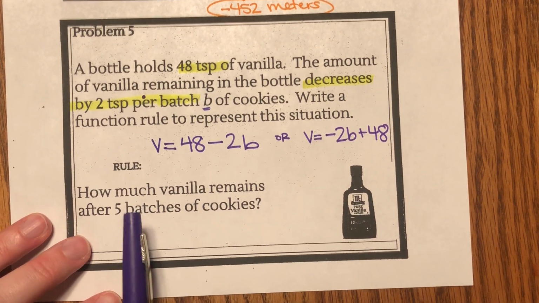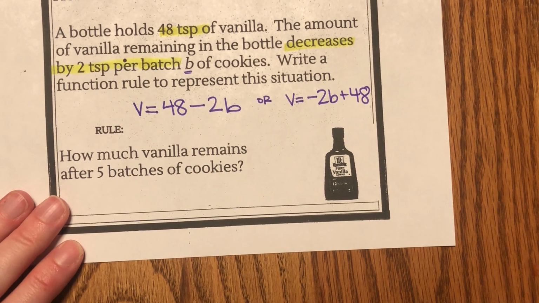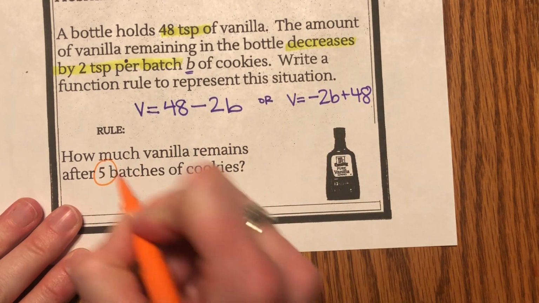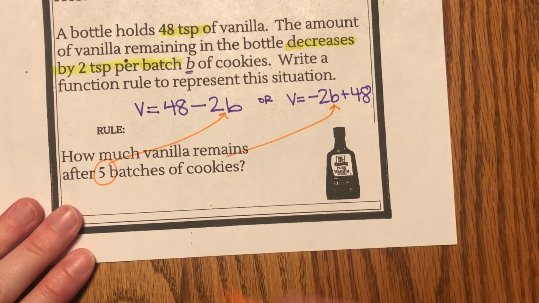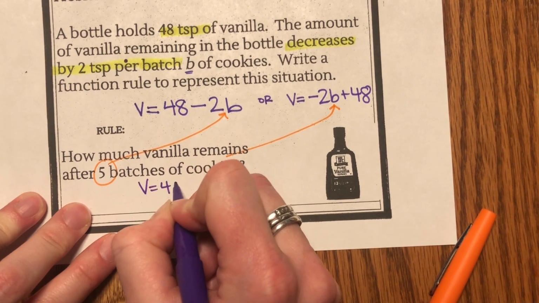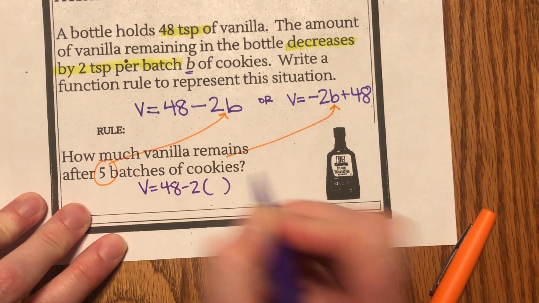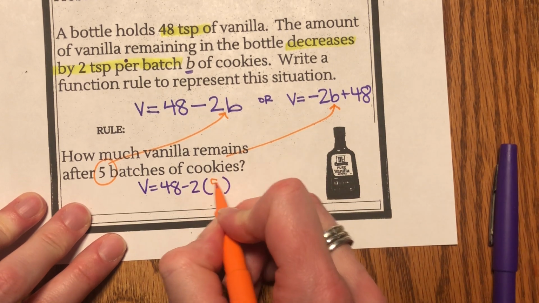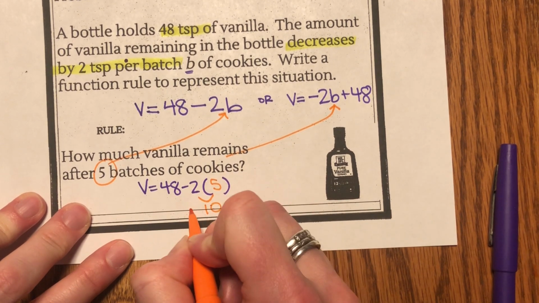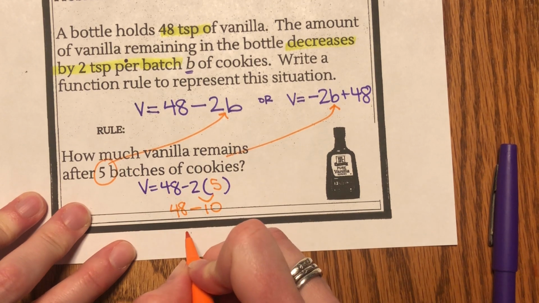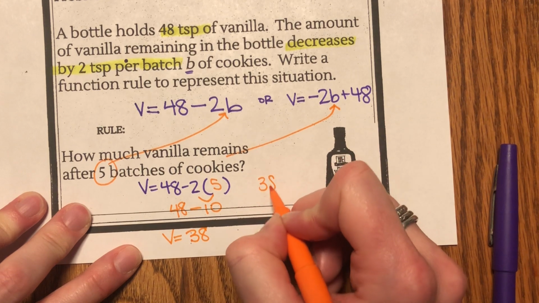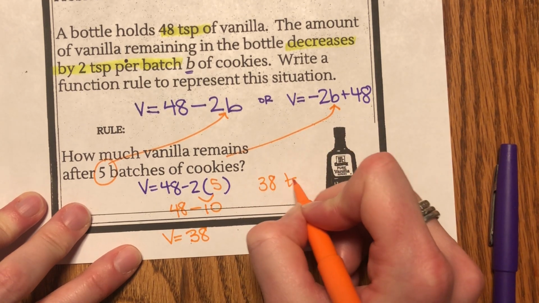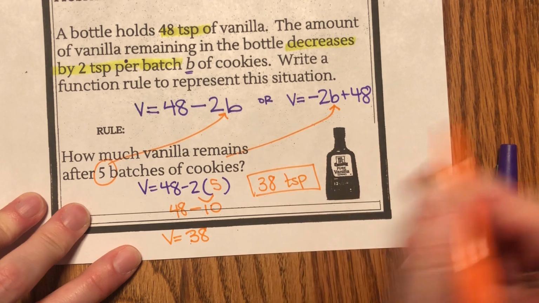And then how much vanilla remains after 5 batches of cookies? We're going to plug in the number 5 for batches, so in either of those spots, and evaluate. So V equals 48 minus 2 times the number of batches, which is 5. 2 times 5 is 10. 48 minus 10 is 38. So 38 teaspoons of vanilla.